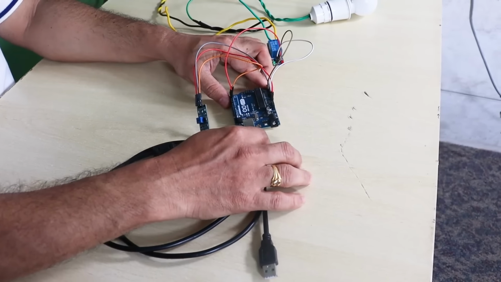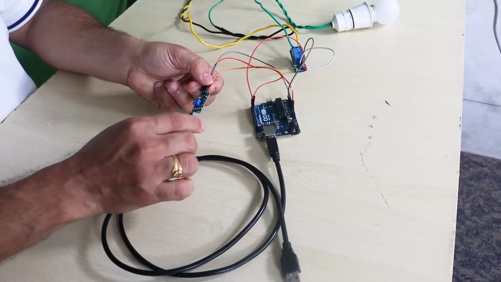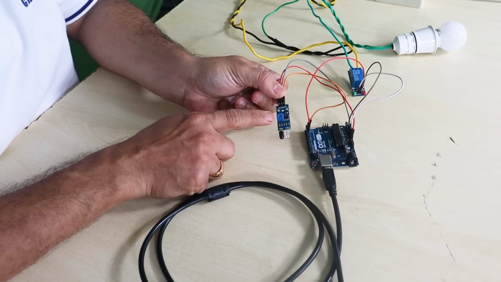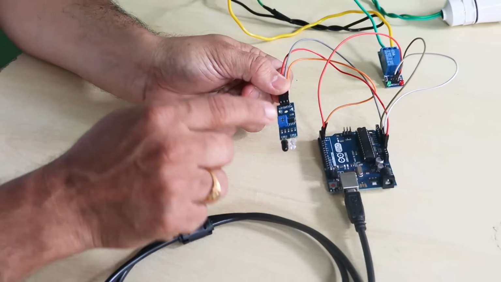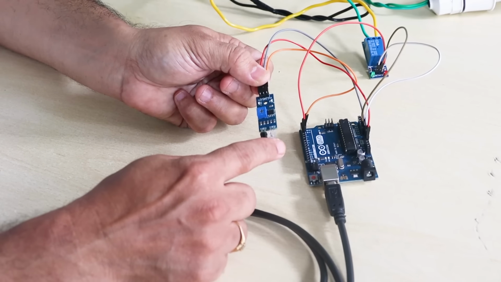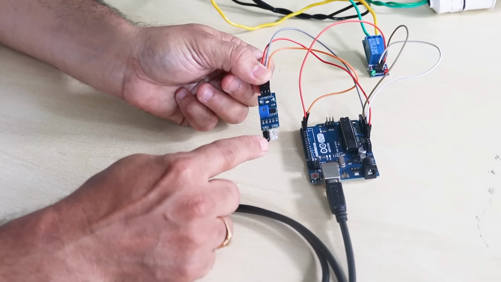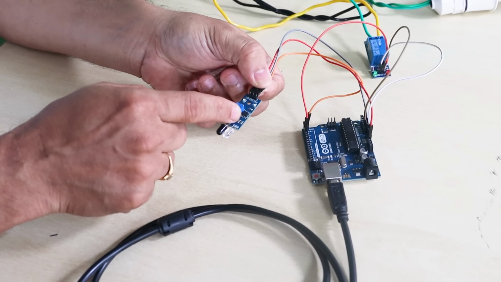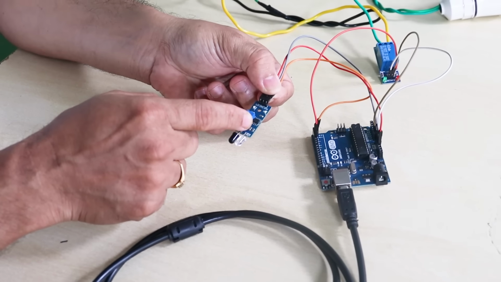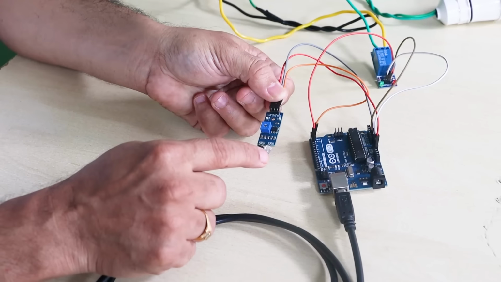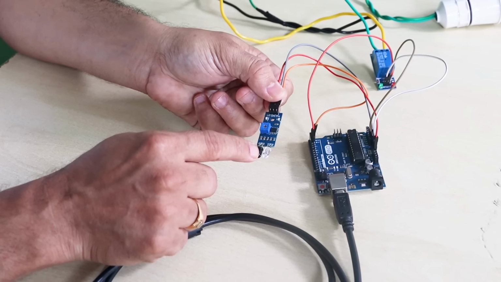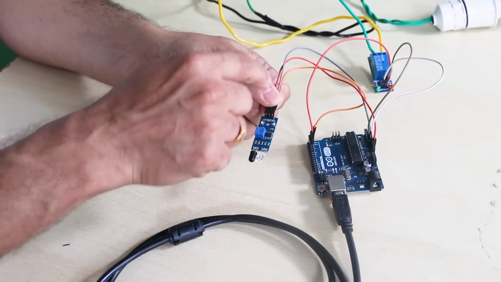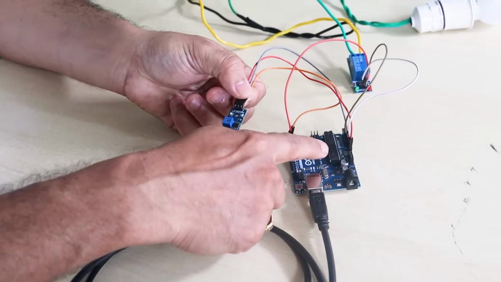Connected to this Arduino UNO board, we have our next key component, the IR obstacle sensor board. As we discussed earlier, it has 2 LEDs: one is the transmitter LED, another is the reception LED. And this chip that you see is the LM393 IC. It is a comparator chip that we discussed. It will compare the reflected signal from the obstacle, calculate the voltage, and then send it to the Arduino UNO board.